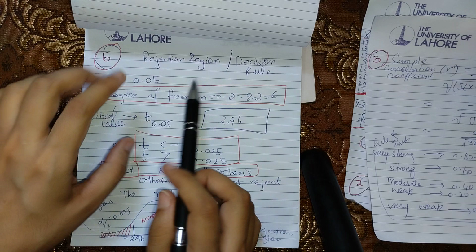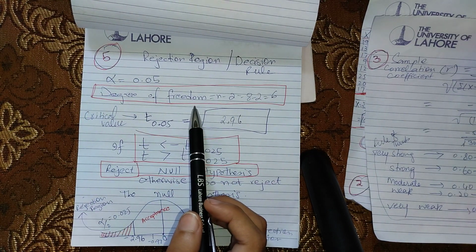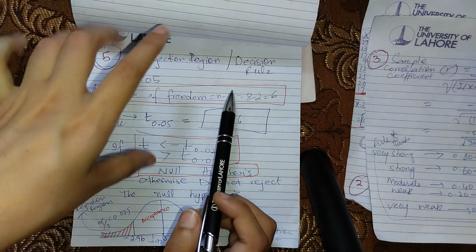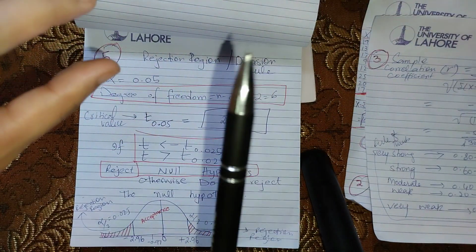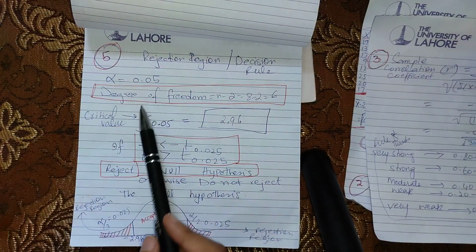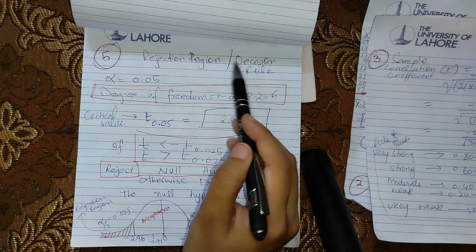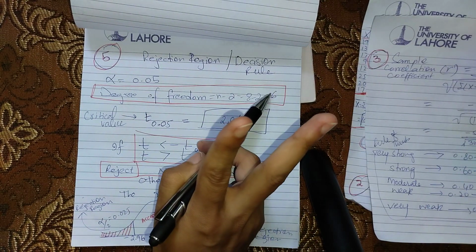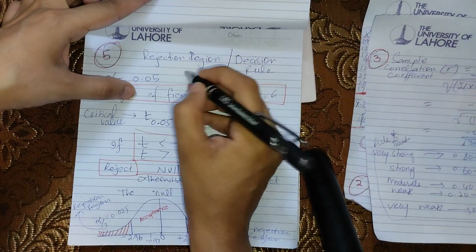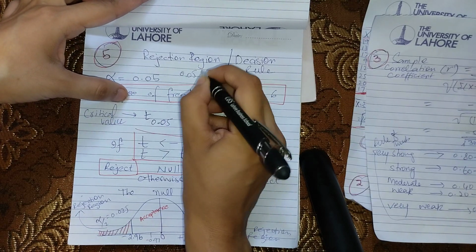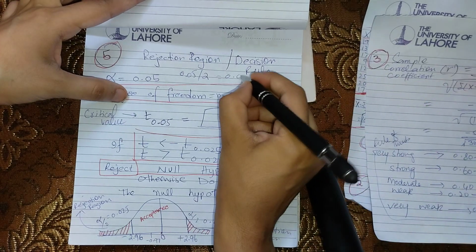If you have the t table, you can google and extract it, and in this t table you will see the alpha value in the top row. I have already told you that I am solving the situation of equal and not equal, for this we take the two tail. For the two tail, you divide 0.05 by 2, it becomes 0.025.